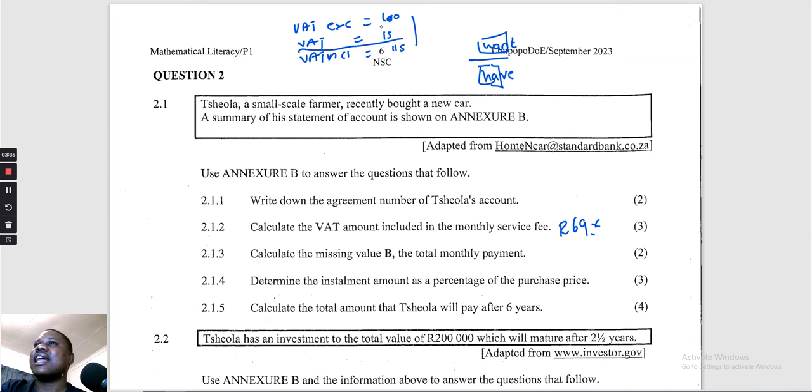Now let's look at these three percentages. When you're going to put them in a fraction, they are no longer going to be in percentage form. What is it that we want? We want the VAT. VAT is how many percent? It is 15%. Then we put a 15. Then on the bottom, what are we going to put? We're going to put what we have. What we have is 69 rand.